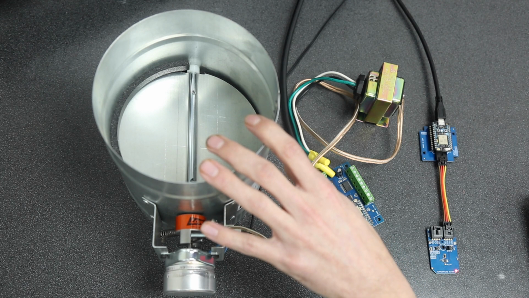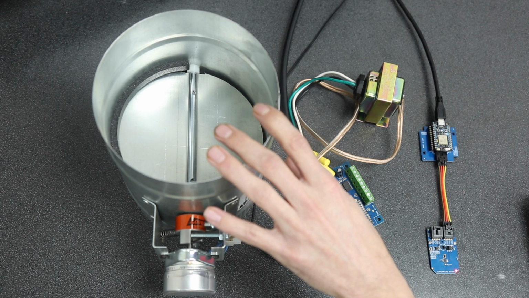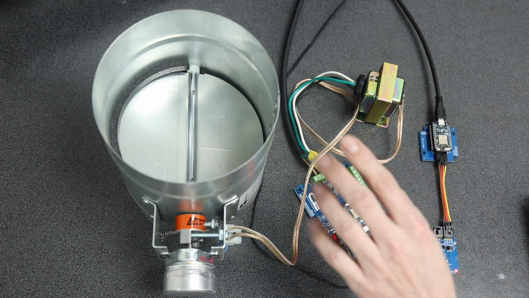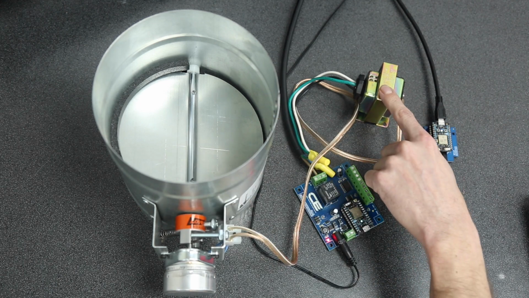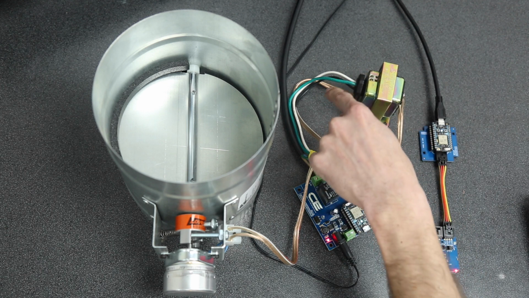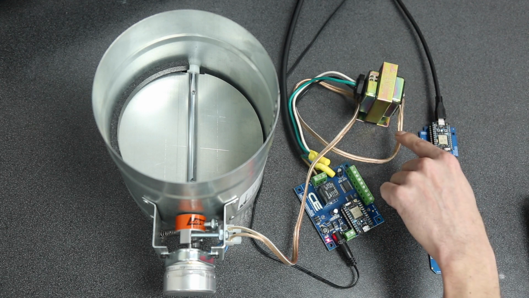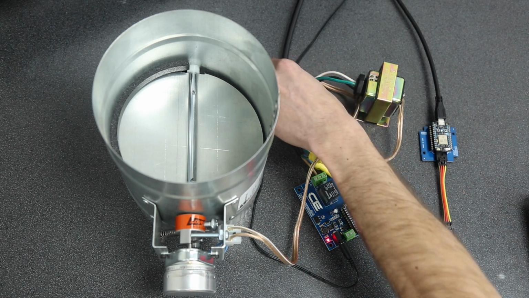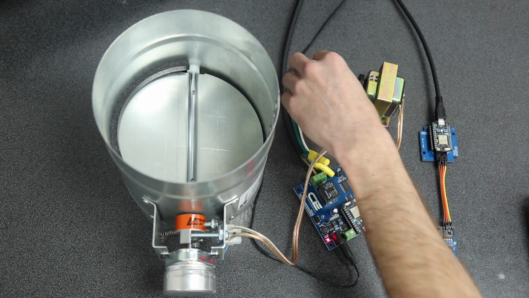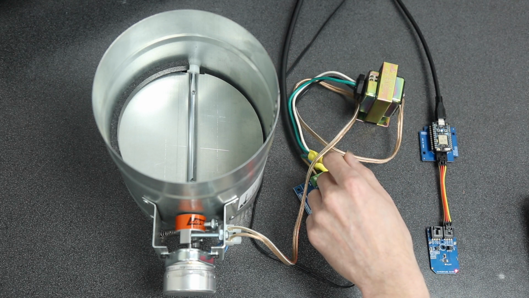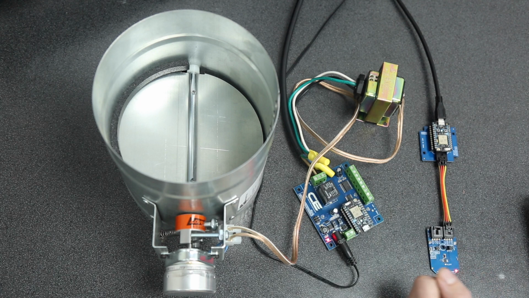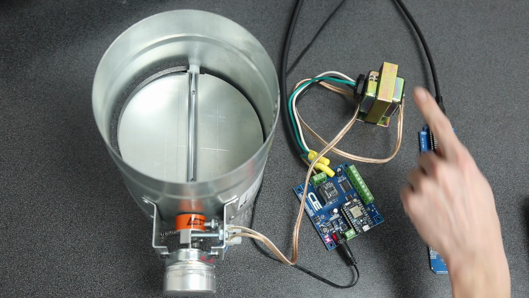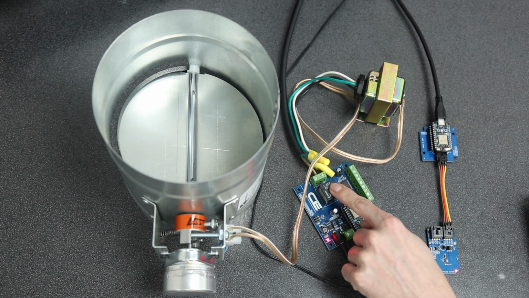This damper controller takes 24 volts AC to operate, which is a common voltage in the HVAC industry. So this damper actually comes with a 24 volt AC transformer that you feed 120 volts AC into, and it converts to 24 volts AC to control the damper. So we've got our power coming in here, 120 volts AC, and what we're doing is we're switching the hot leg of that 120 volts AC on and off to this transformer using a relay.